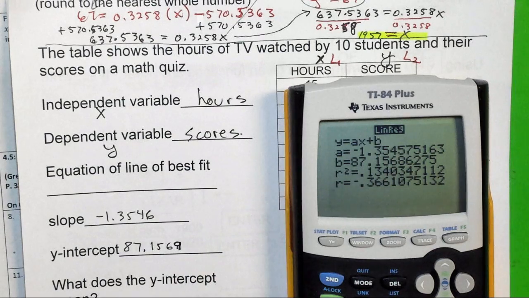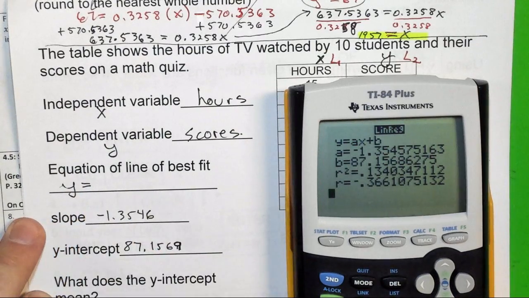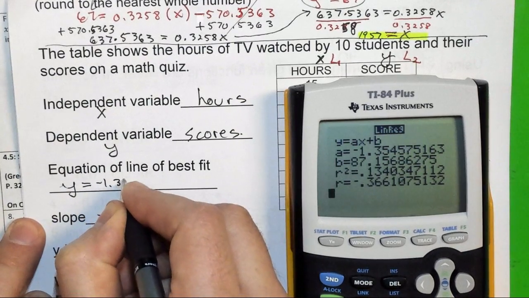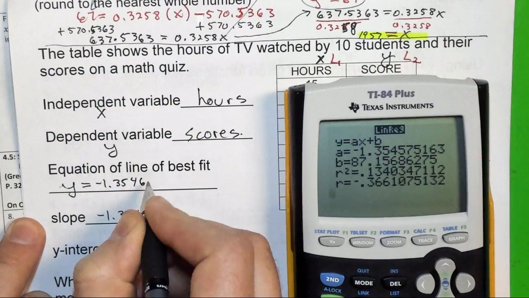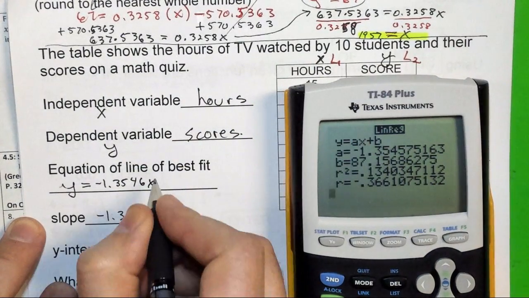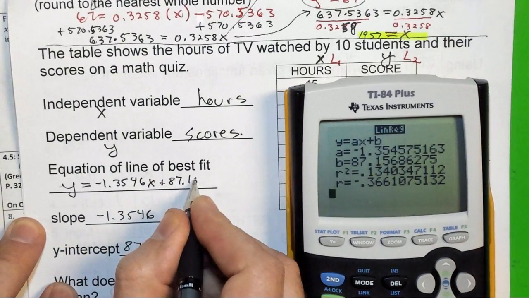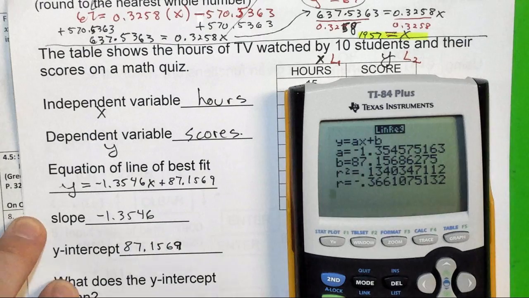So what is my equation of the line of best fit? Y equals negative 1.3546 x, and this is a positive 87.1569. There's my answer.